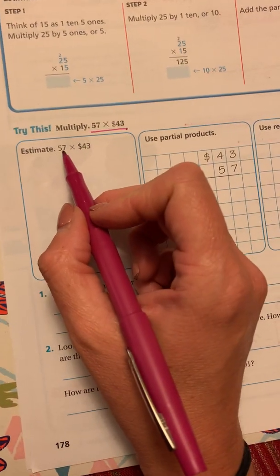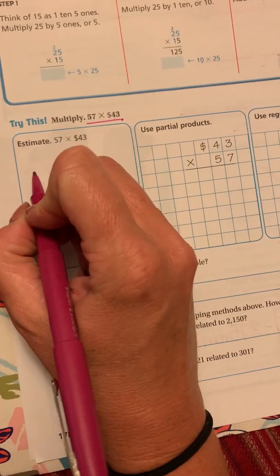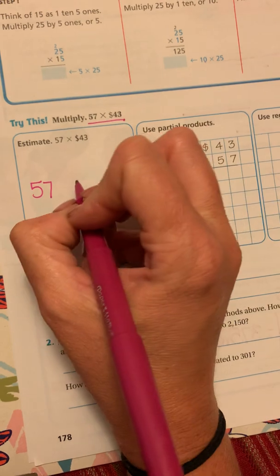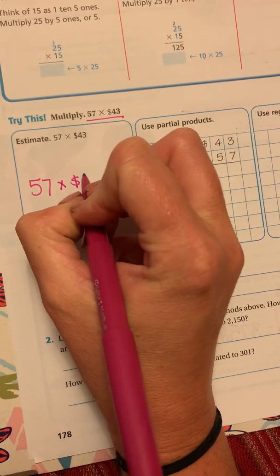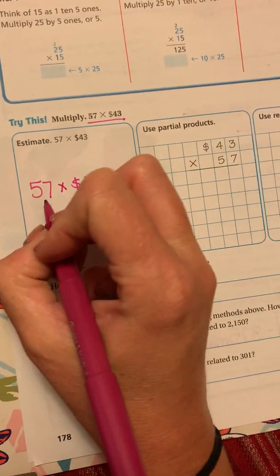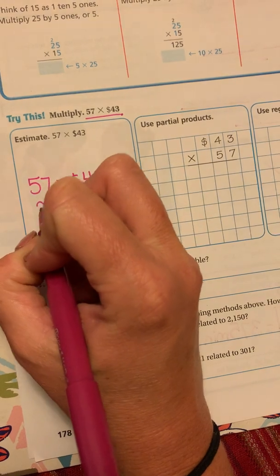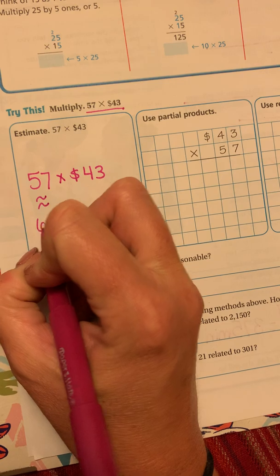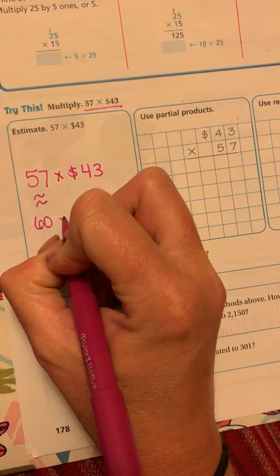So if I'm going to estimate that, I'm going to make 57 times $43, and 57 is approximately, that's how you write approximately, 60. I'm rounding up.